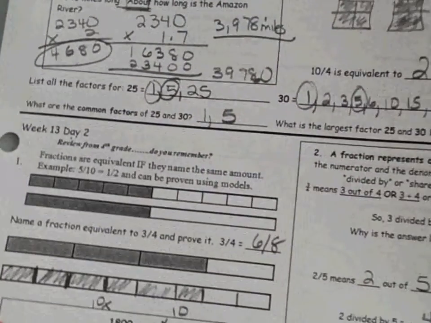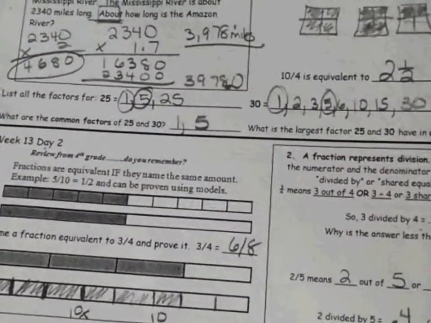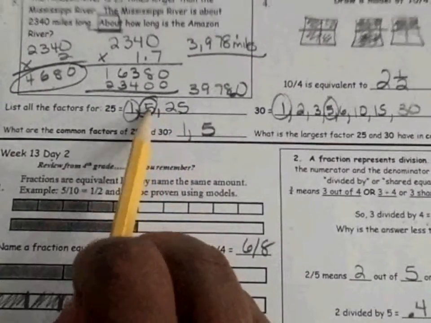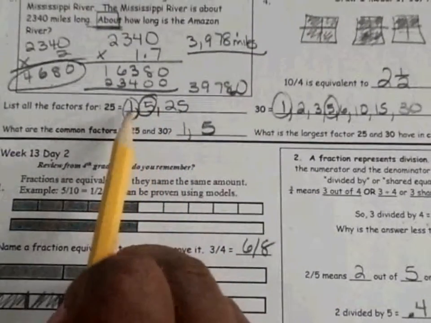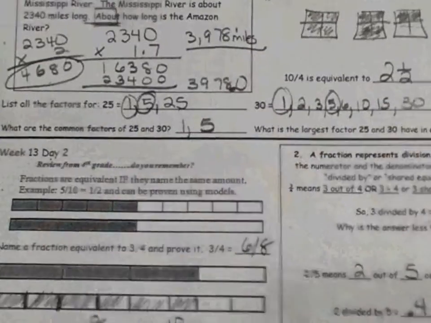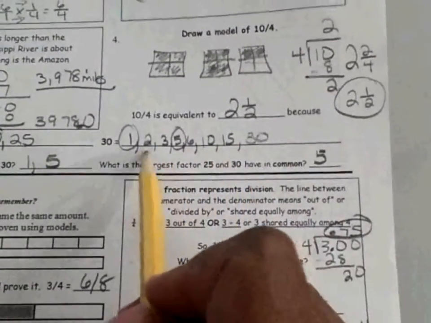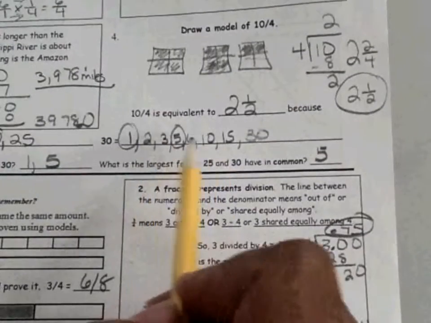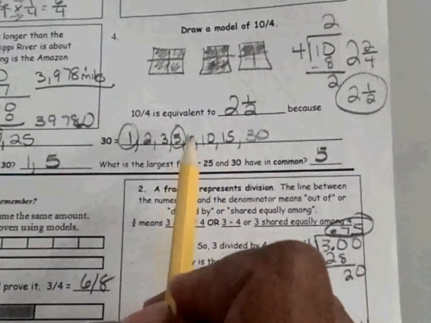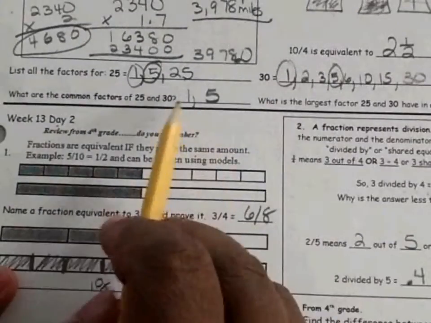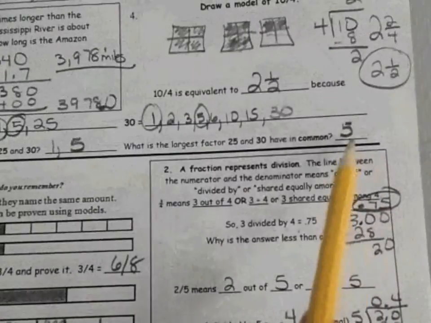All right, list all the factors of 25. What are they? 1 times 25 and 5 times 5, and I don't need to repeat the 5, right? I don't need 2 fives. All right, what about 30? 1 times 30, 2 times 15, 3 times 10, 5 times 6. All right, and so their common factors are 5 and 1, and then their greatest one, like Jesus said, is 5.